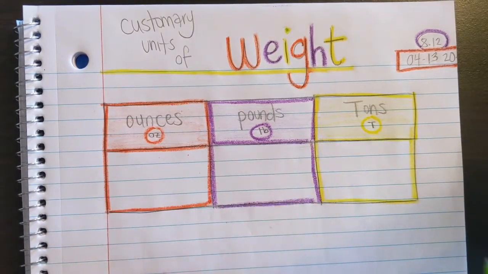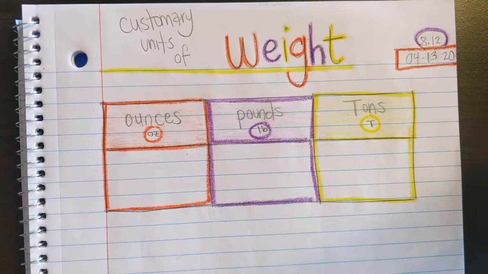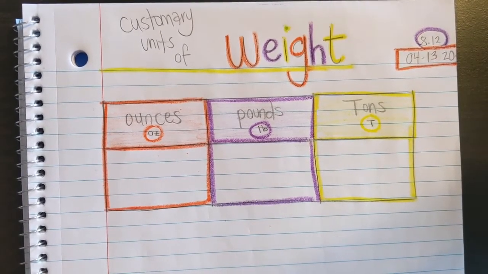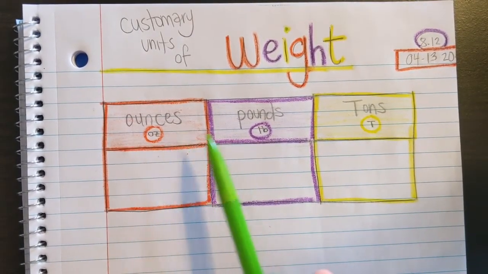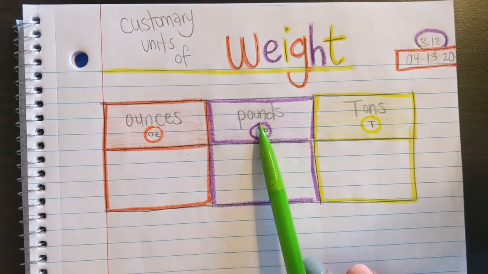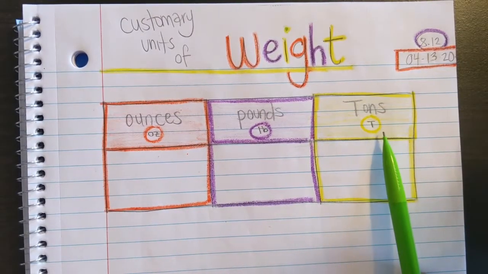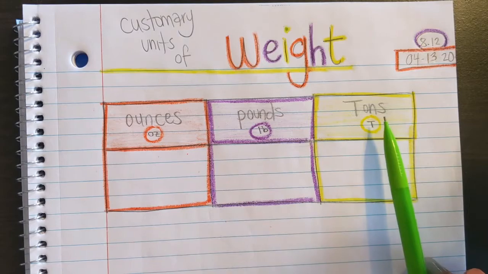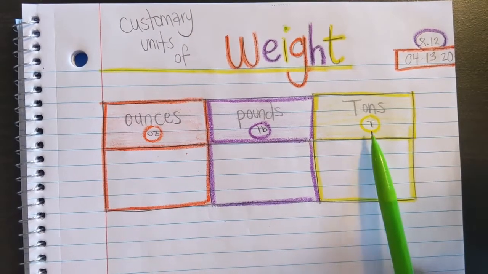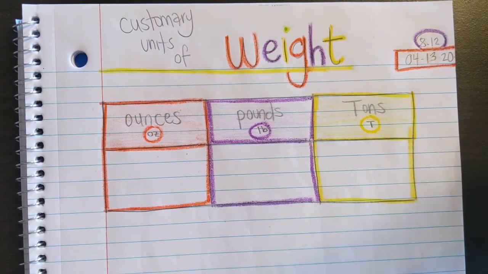Today we're talking about customary units of weight. When we talked about metric units of weight, that was the metric system in grams. But in the United States and other countries, we use customary units of weight. So we talk about ounces and pounds and tons. You've probably heard those a lot. You've probably even heard a ton, like, that weighs a ton, or I have tons of homework. Well, you're about to find out that one of those statements is completely incorrect.